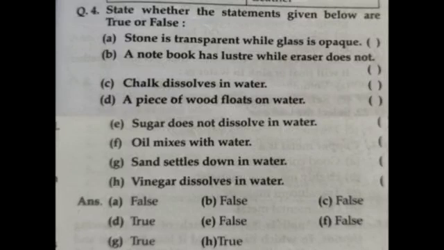State whether the statements given below are true or false. So here some statements are given. You have to say whether these statements are true or false. First, stone is transparent while glass is opaque. What do you say? Stone is transparent? No, stone is opaque. And glass is opaque? No, glass is transparent. So this statement is false.